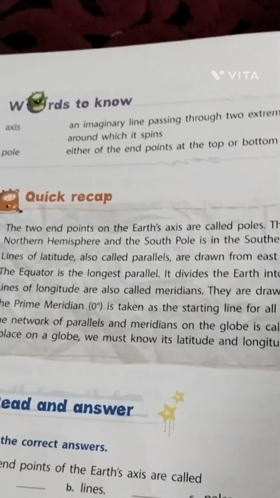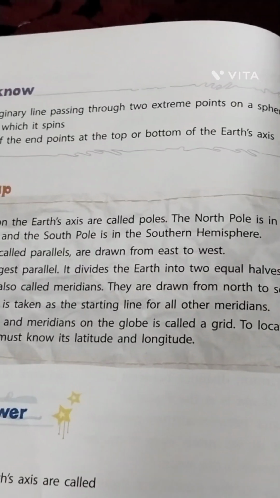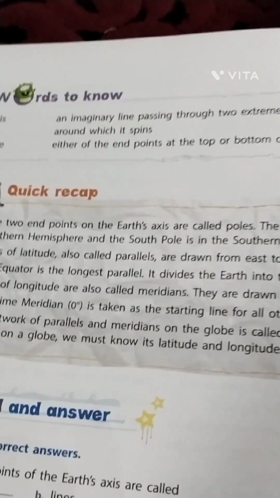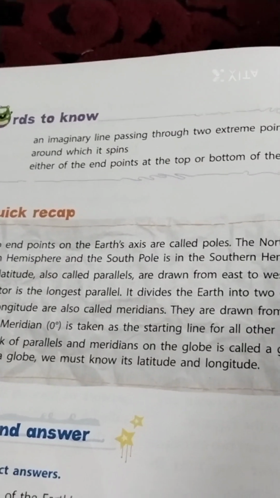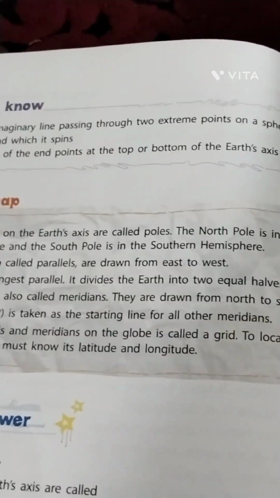Words to know. Axis: an imaginary line passing through two extreme points on a sphere around which it spins. Pole: either of the end points at the top or the bottom of Earth's axis.